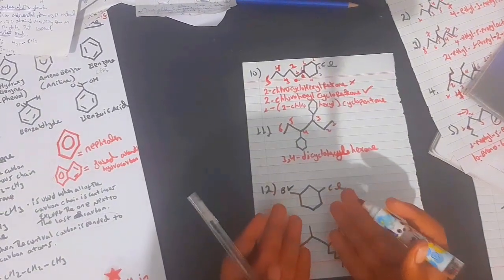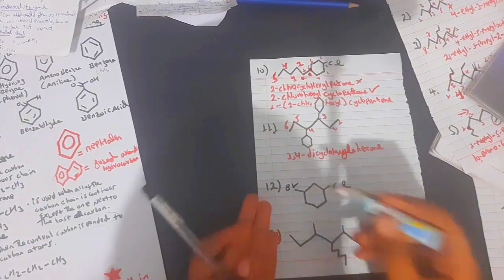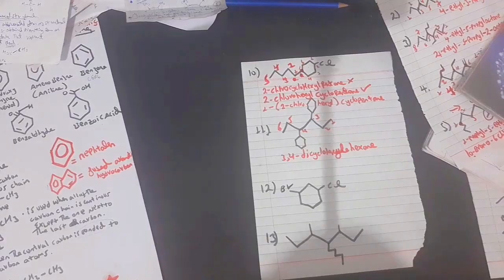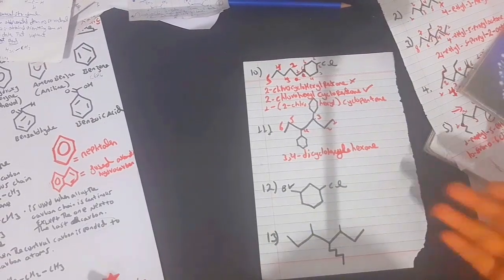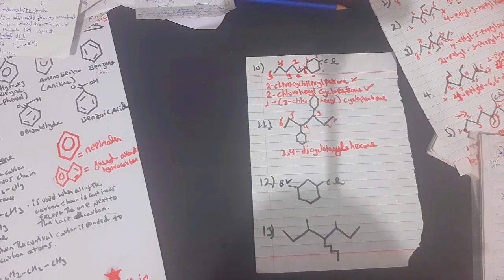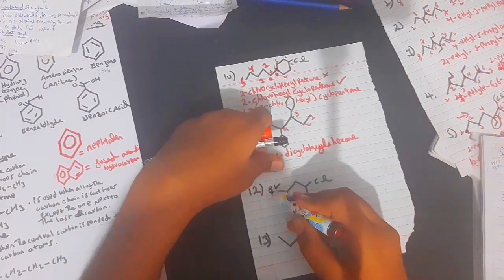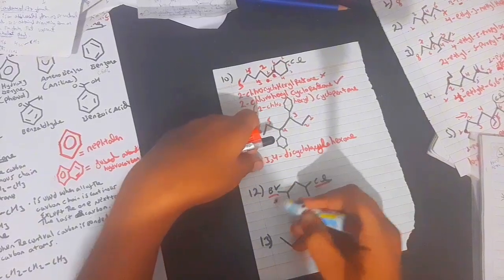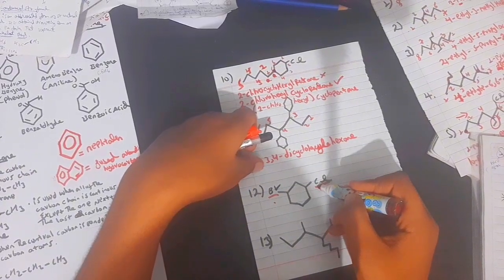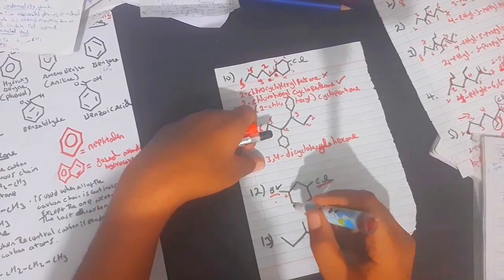And now look at this structure. This is a benzene with chlorine and a bromine. Take a look at it and do it on your own for 1 minute. So let's move on and solve it. So from bromo and chloro, B comes before C. So we're going to be counting from this one.